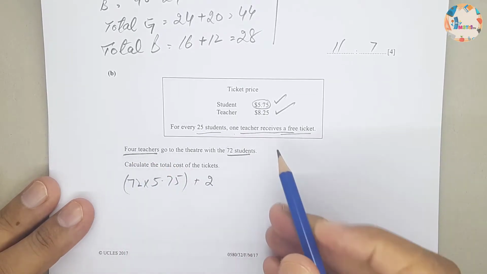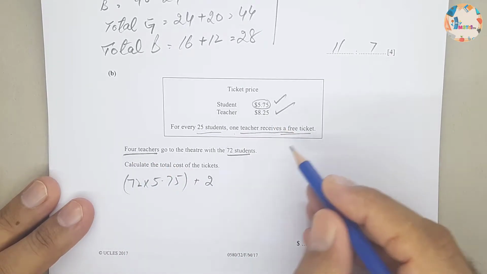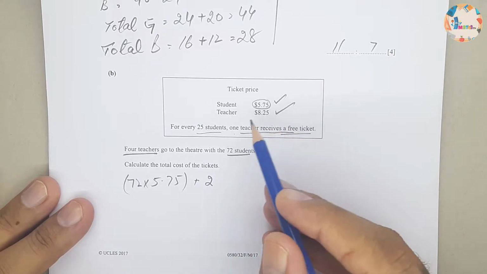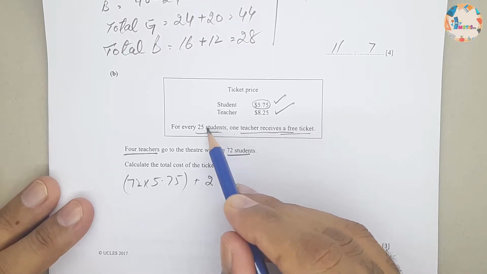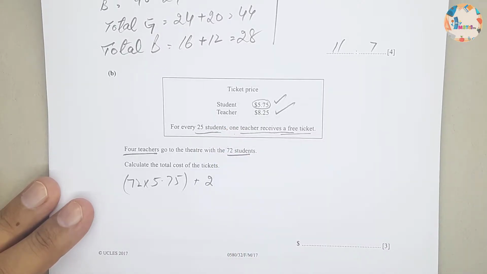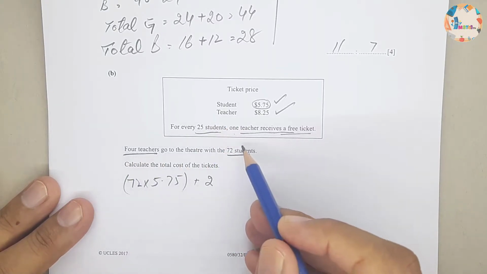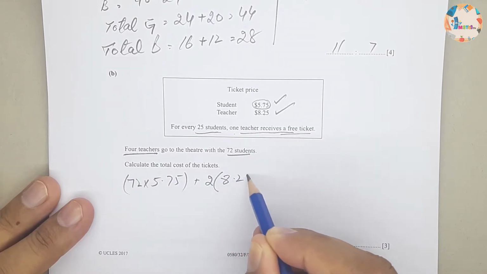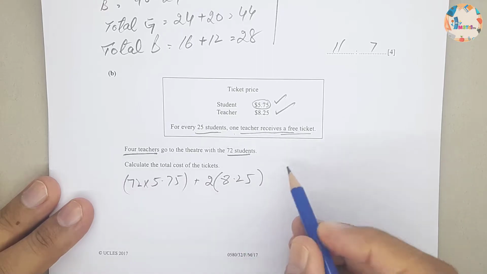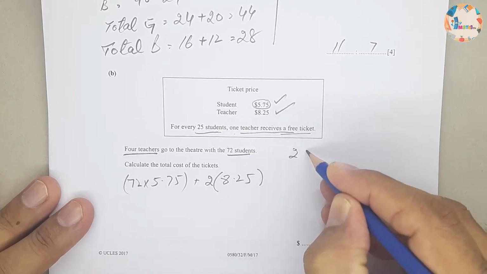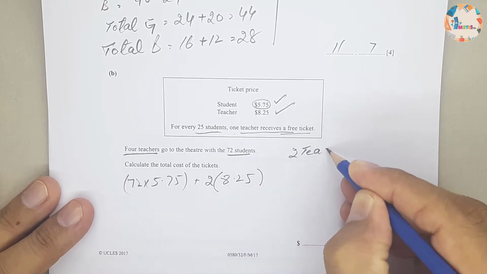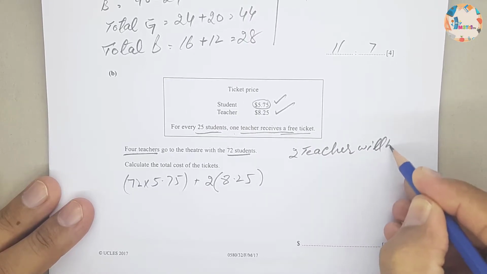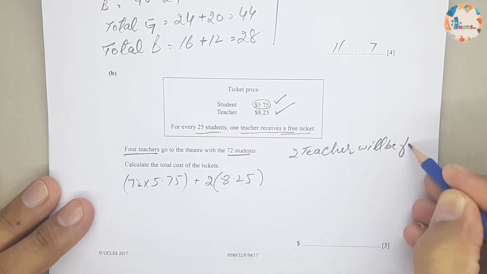Out of 4, 2 will receive free tickets and 2 have to buy, because each 25, so 50 will be against 50 students, 2 teachers will be free and 2 teachers have to pay. So 2 into 8.25. This will be the total payment. You can write here 2 teachers will be free.